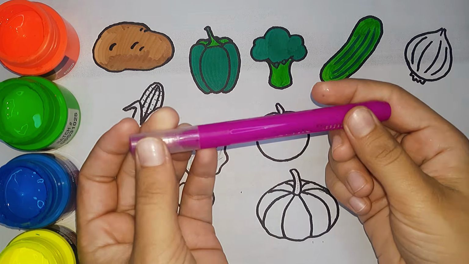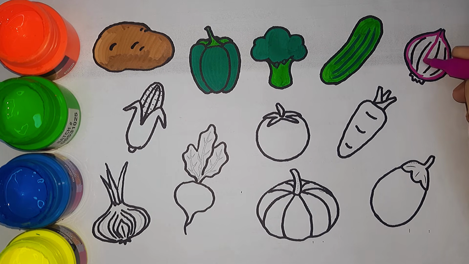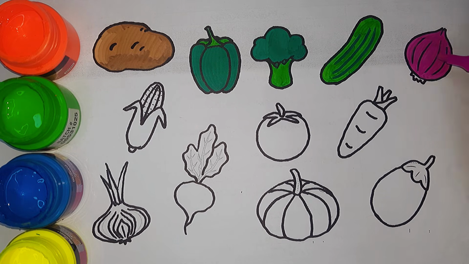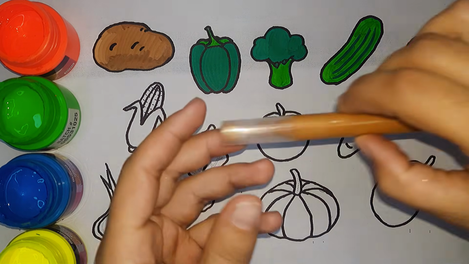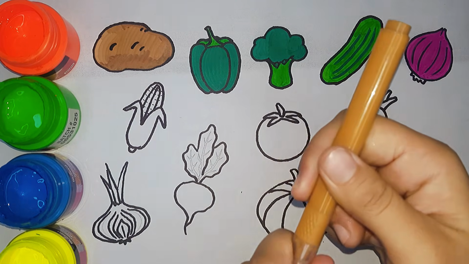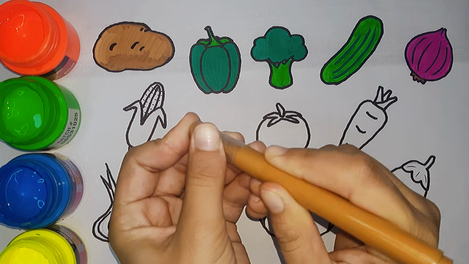Pink color. This is onion. Color the onion pink. Onion has pink color. This is onion. Brown color. Onion. Well done.